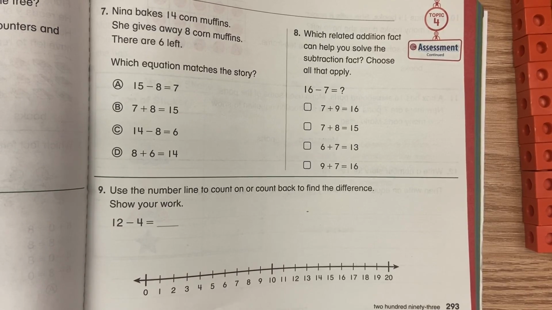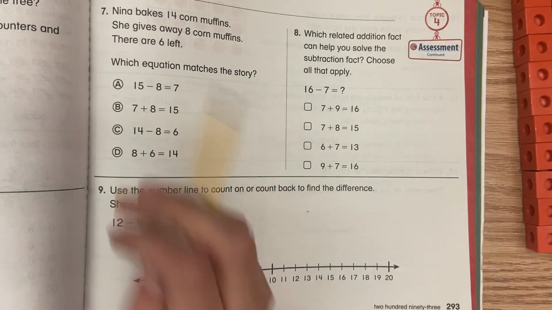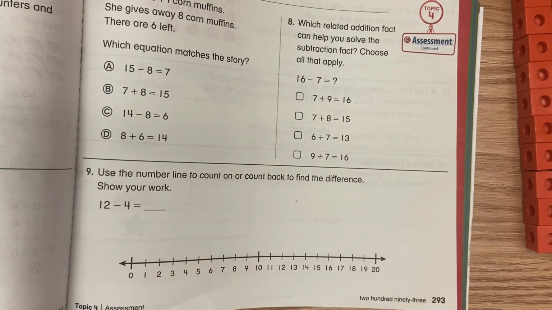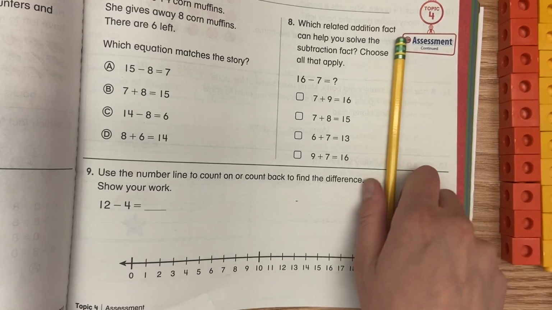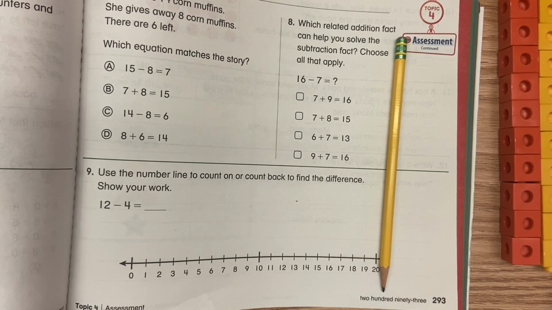First grade, this is part 2 of our topic 4 review. Let's take a look at number 7. I'm on page 293 in our math books. Make sure you have your math tools, your orange folder next to you. Okay, pause this video to grab your materials.